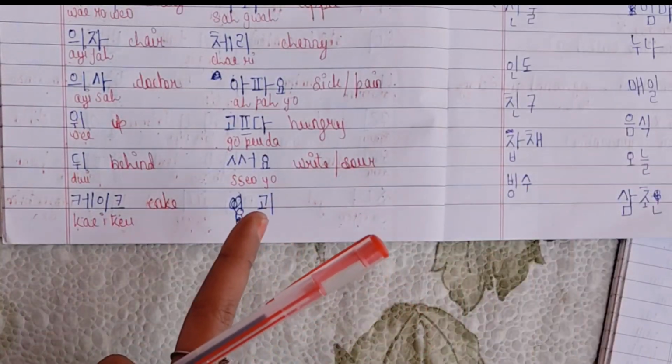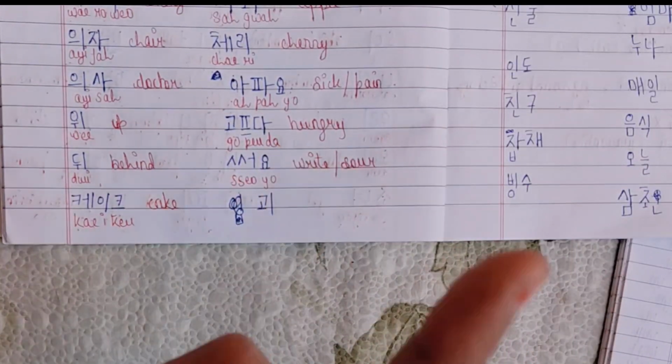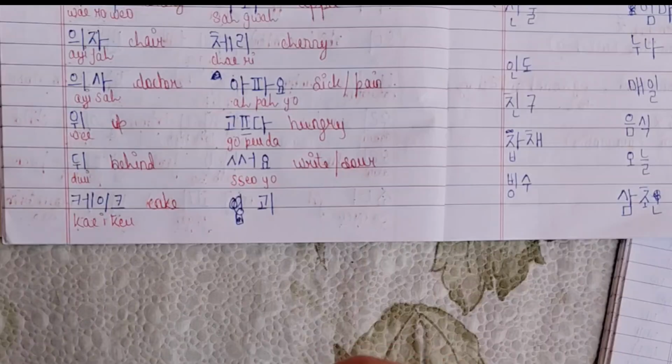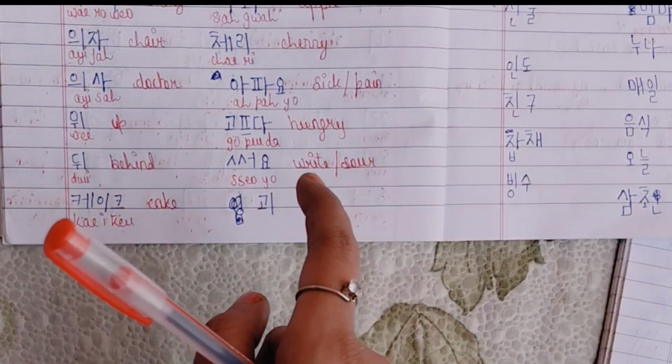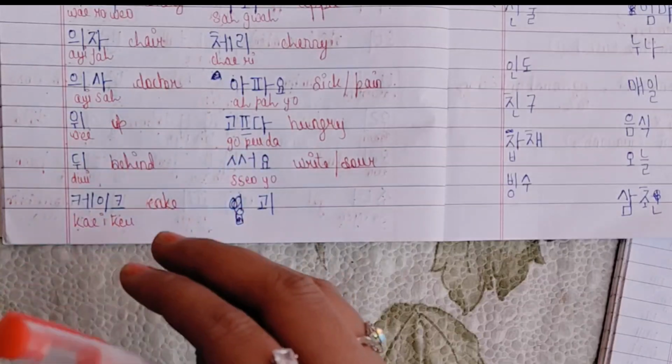Last word of ours. I'll tell you the romanization, but I won't tell you the meaning of this. I want you guys to find it and tell me in the comment section. I hope everyone does it.